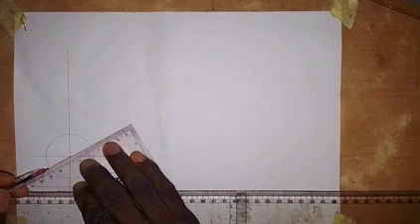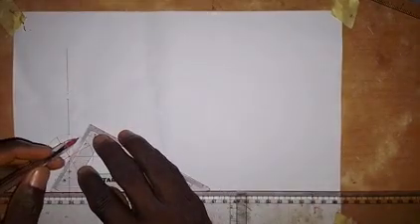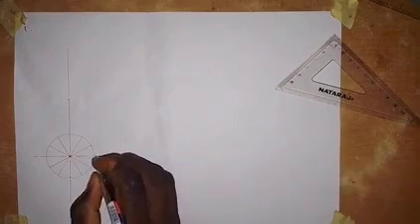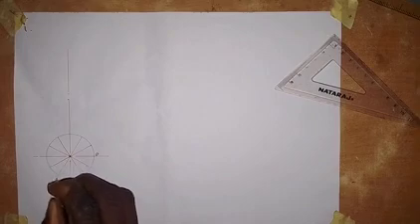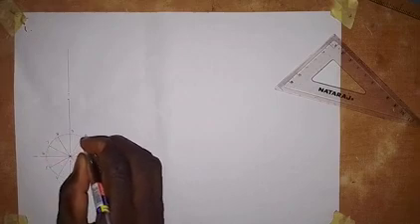Putting the compass point at this point, we draw a circle like this, and we're going to divide this circle into 12 equal parts. So we draw from here to here, and also from here to here. Then we turn to this side and draw from here to here, and also from here to here. I'm going to number the points on this circle. This is 0, this is 1, 2, 3, 4, 5, 6, 7, 8, 9, 10, and this is 11.